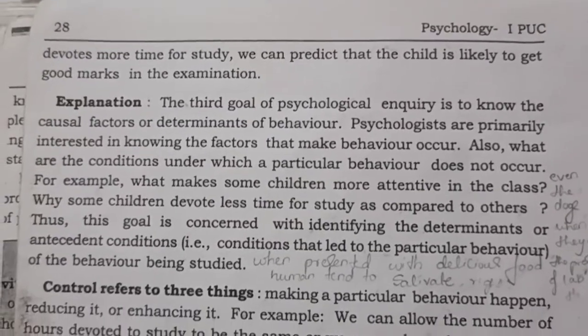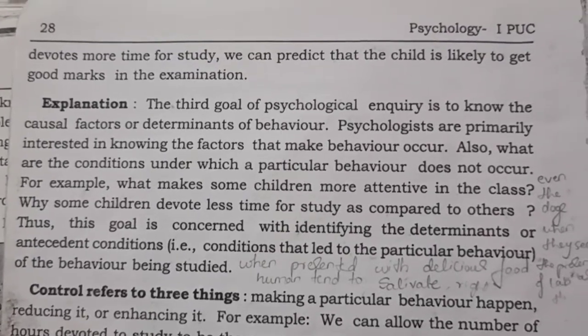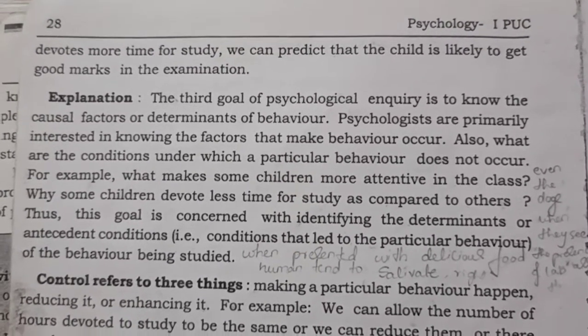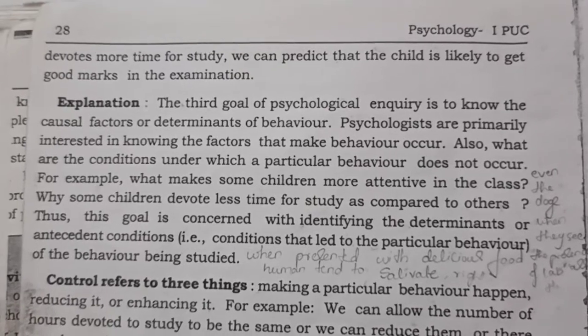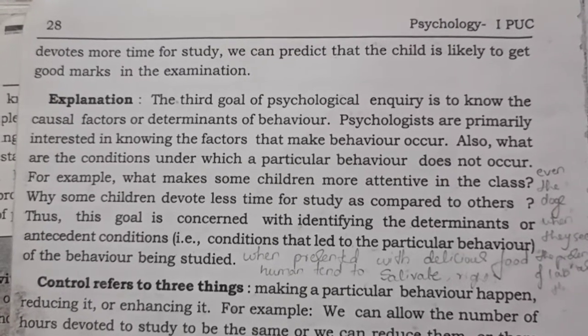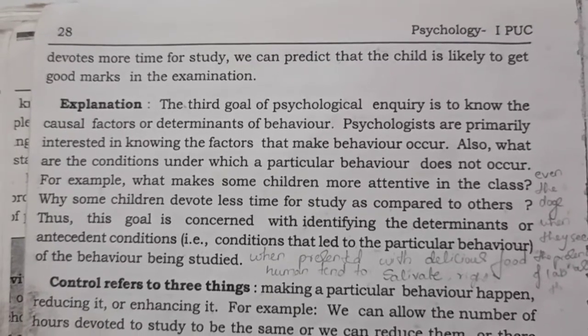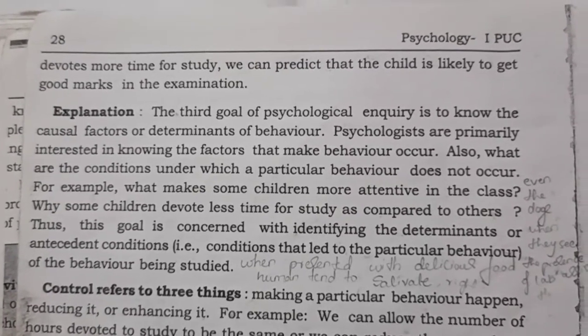The third one, explanation. The third goal of psychological inquiry is to know the causal factors or determinants of behavior. Psychologists are primarily interested in knowing the factors that make behavior occur. Also, what are the conditions under which a particular behavior does not occur.